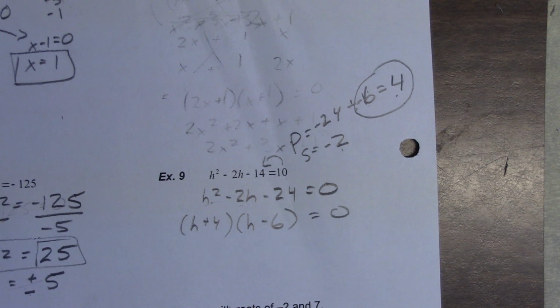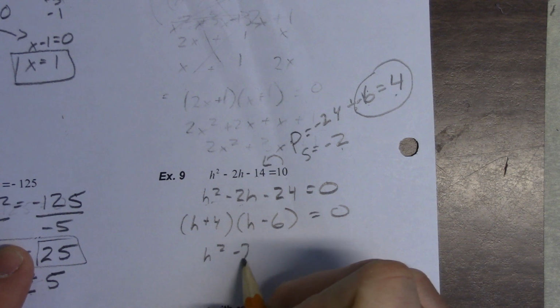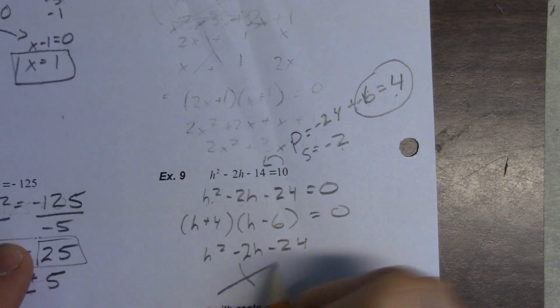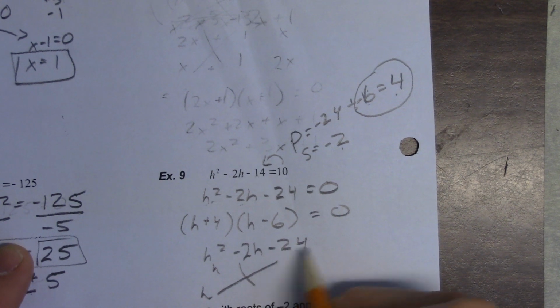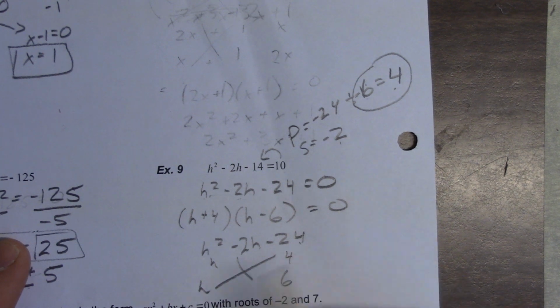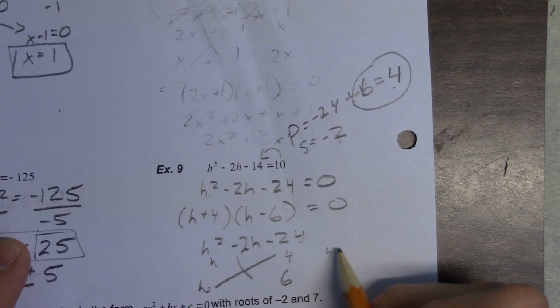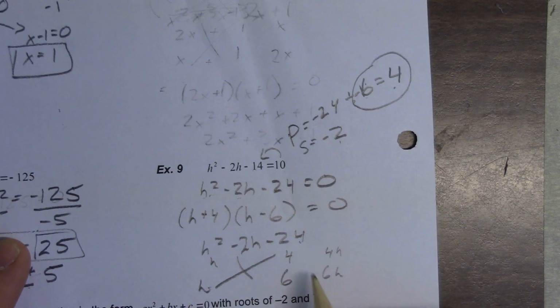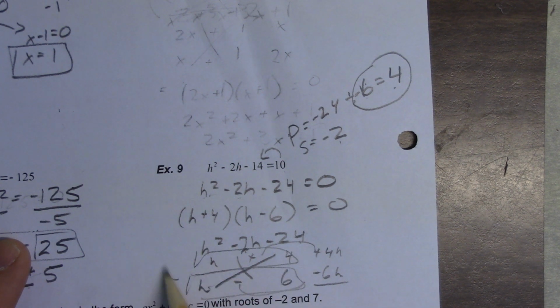Is there another way to do it besides doing the product and sum thing? Yeah, you could just do it with the crisscross method, right? Oh, okay. So you go like this, you put an h here, and then you have to put two numbers that can add up to 24, say 4 and 6. Okay, we're going to do 4h here and 6h. To get negative 2, it has to be negative 6h and positive 4h, right? So this becomes positive and this becomes negative. And you get the same answer as here.